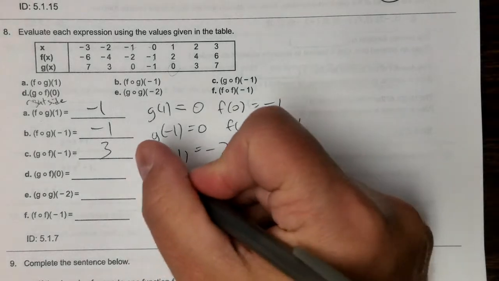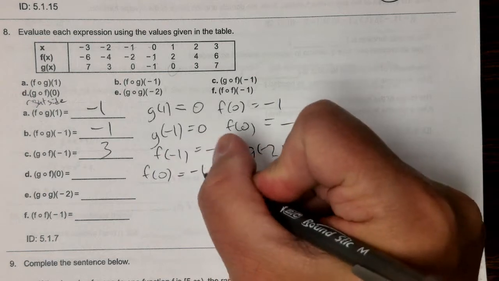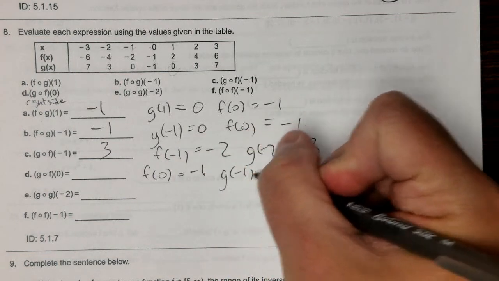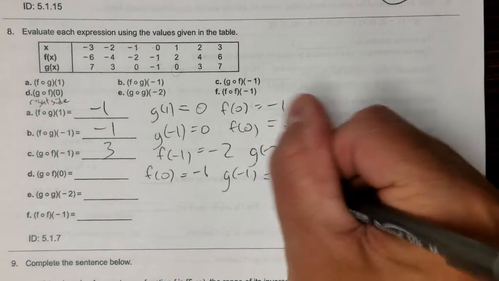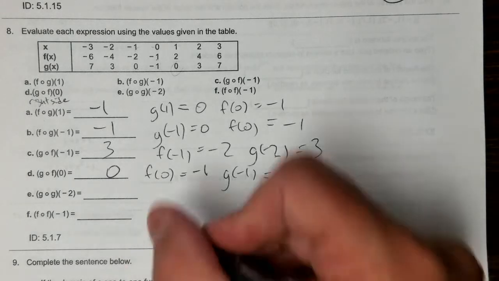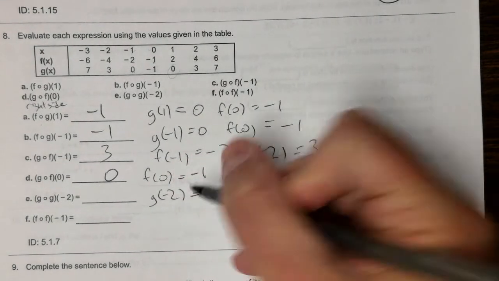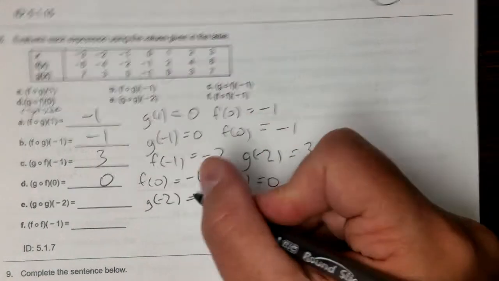Okay, so now f of 0 is negative 1. And then g of negative 1 is 0. Right. And then g of negative 2 is 3. So go to negative 2, go to g, which is 3.